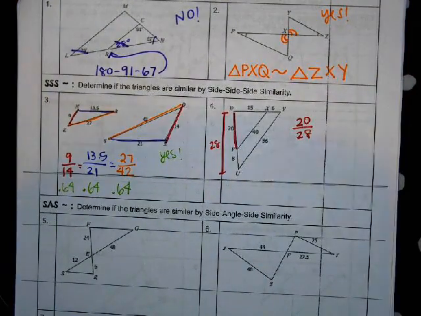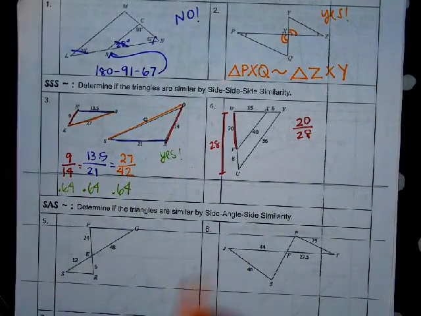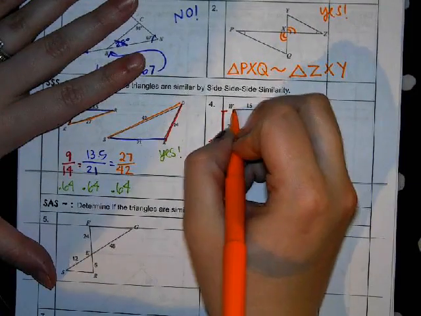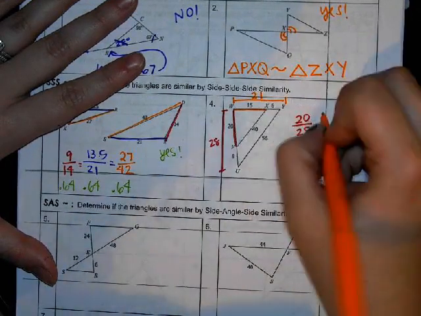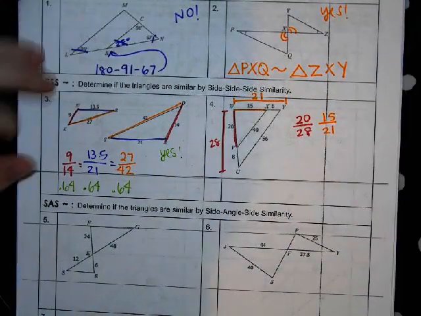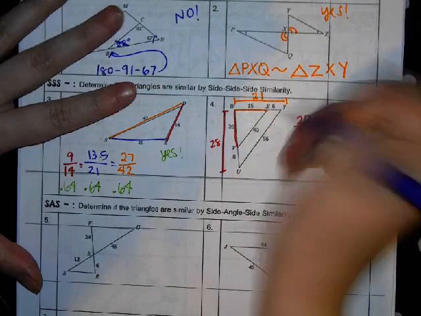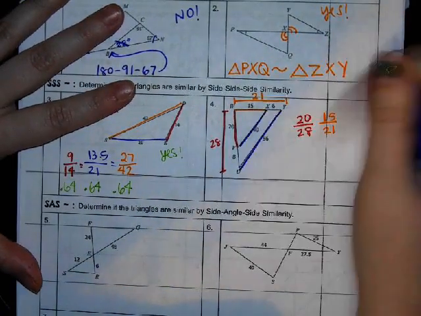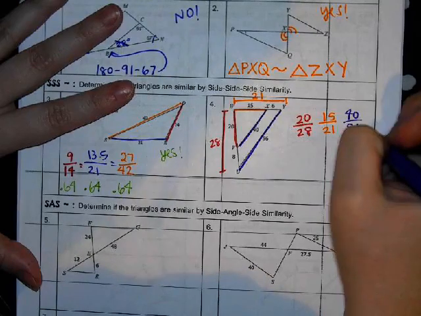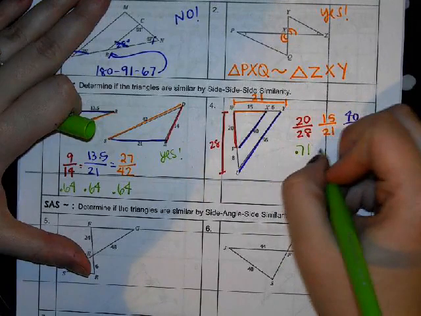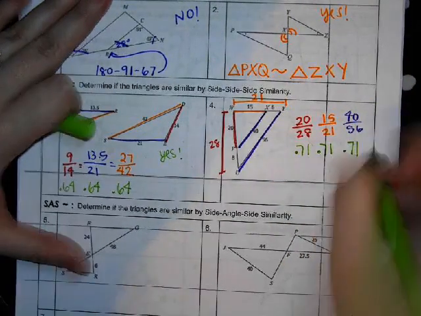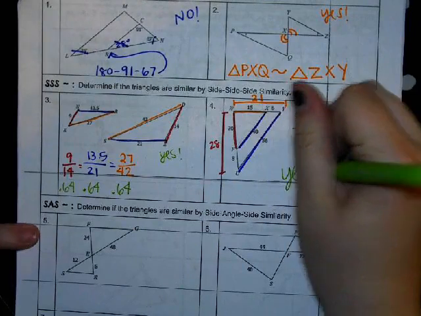Didn't start with the smallest one this time, just because it was easier to start on this left-hand side. My next one will be the smallest one. It's going to be 15 to 21. And then my last one, 40 to 56. All of these, if I put them in the calculator, reduce to 0.71. So this is a side similar triangle.